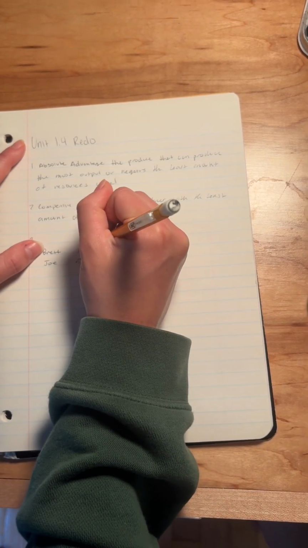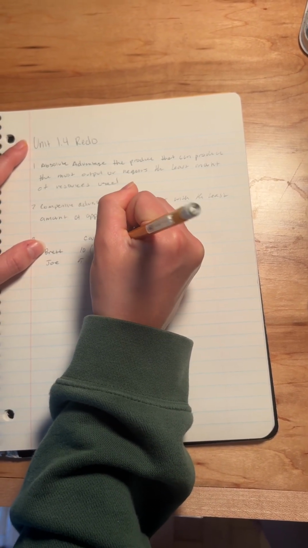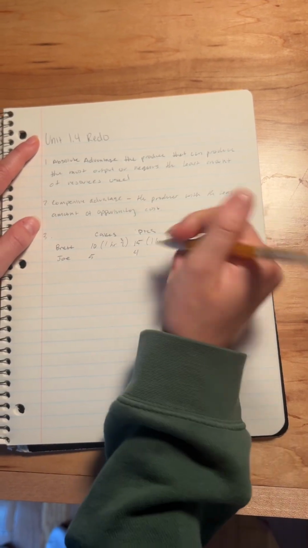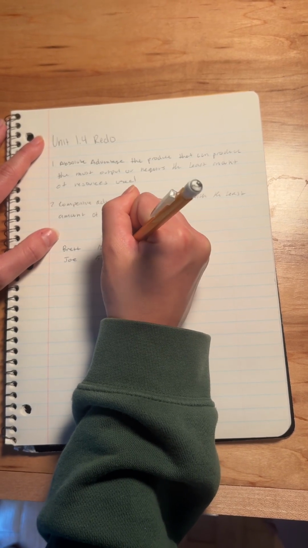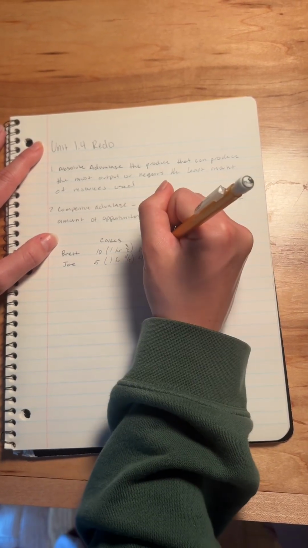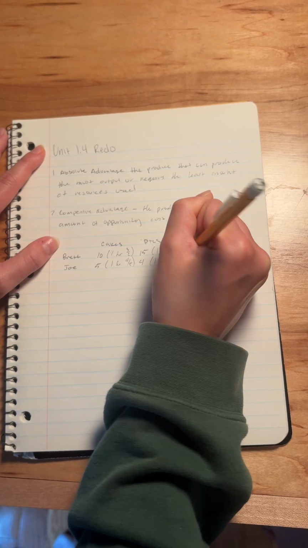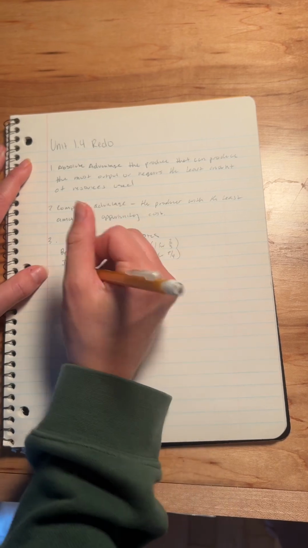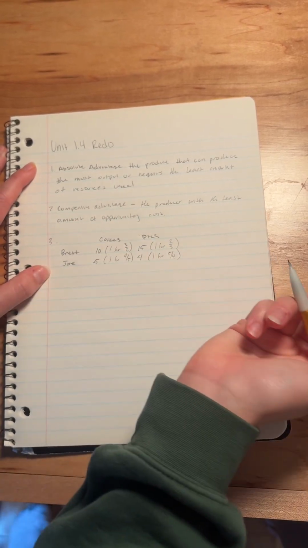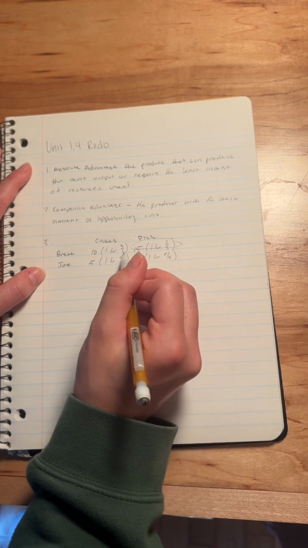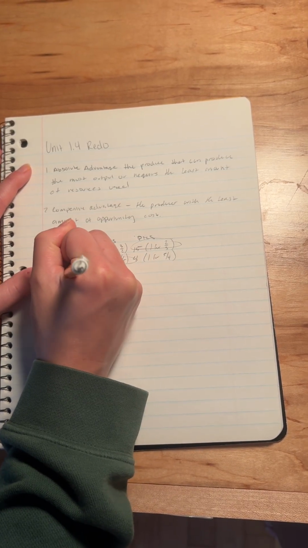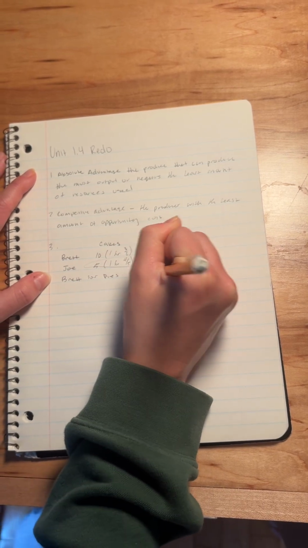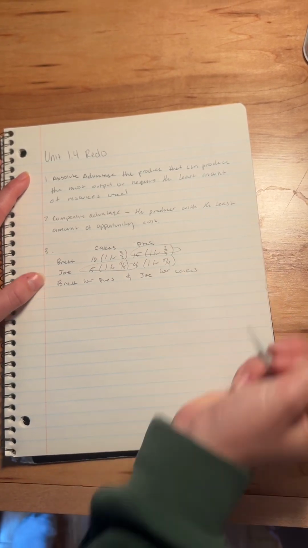So for every 1 cake, it costs 3/2 of a pie. And then for every 1 pie, it costs 2/3 of a cake. And then for Joe, it costs 4/5 of a pie for 1 cake and 5/4 of a cake for 1 pie. So the comparative advantage for each product is whichever has less. So Brett, pies, and Joe, cakes.